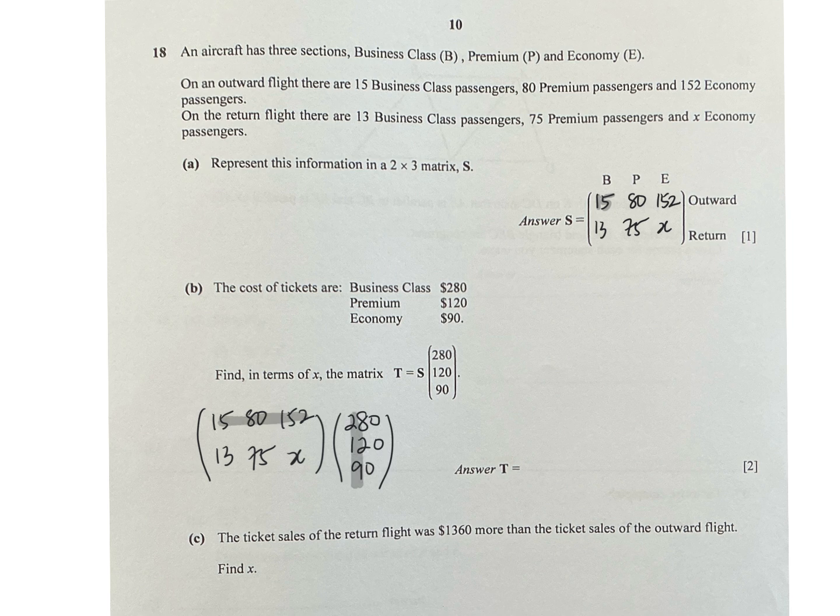Horizontal times the vertical. Okay, so later I'll find some vectors question to do. So horizontal times vertical, each entry times each entry. So it is, I don't have my calculator, 15 times 280 plus 80 times 120 plus 152 times 90. So your first entry that you see there will be what?